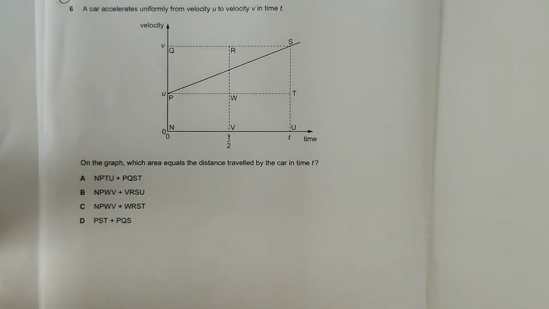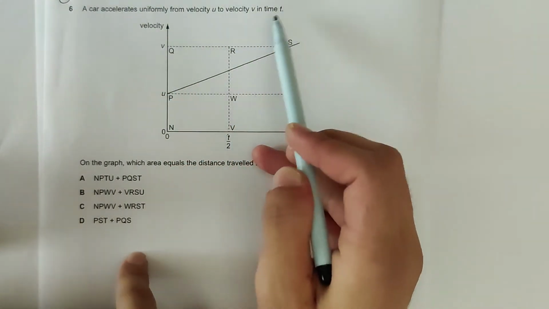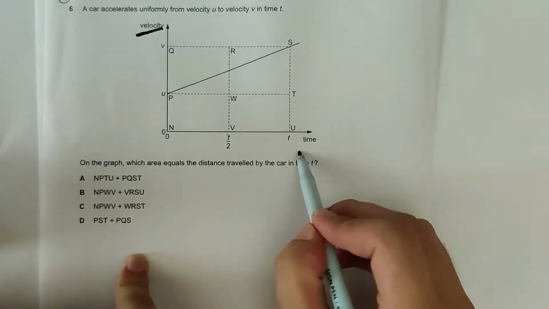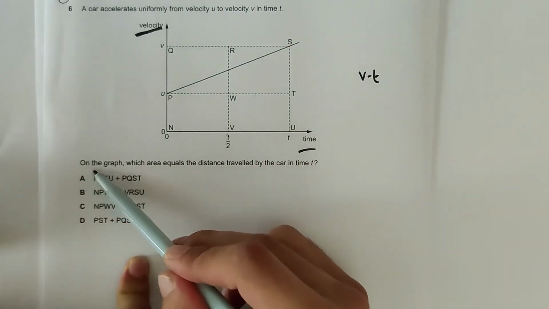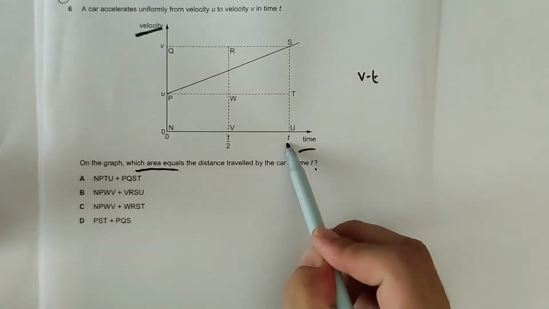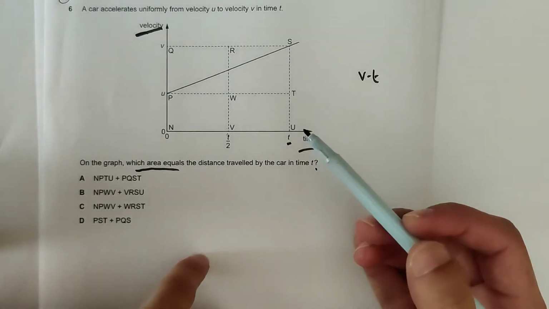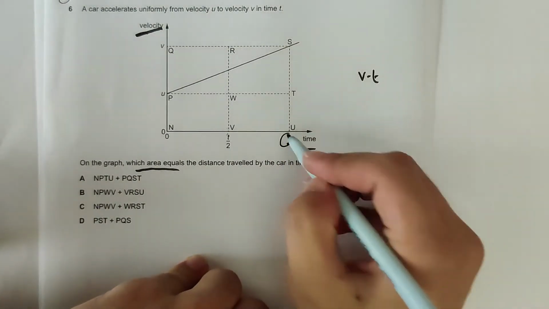So I have a question here, and I'm going to solve some questions in this video, and these are all questions from past papers of the CIE A-level examination. It says that a car accelerates uniformly from velocity v to time t. So what we have is a vt graph, and the question asks: on the graph, which area gives the distance traveled by the car in time t?